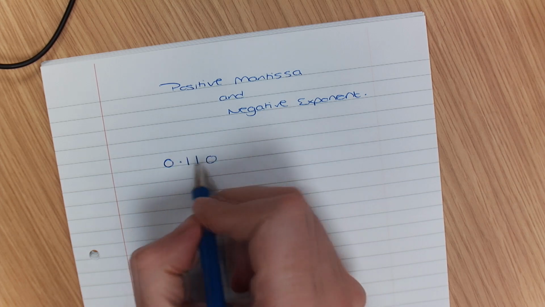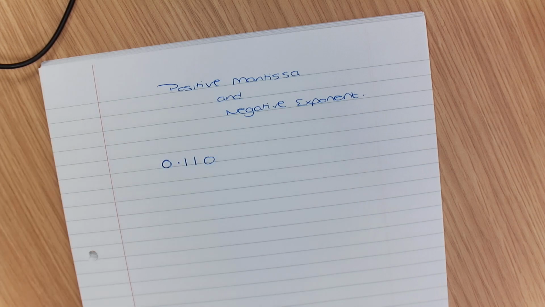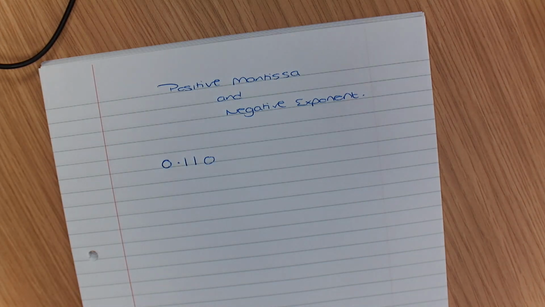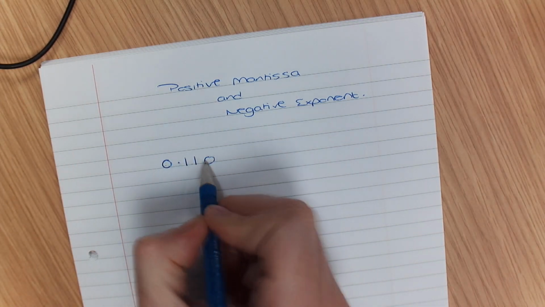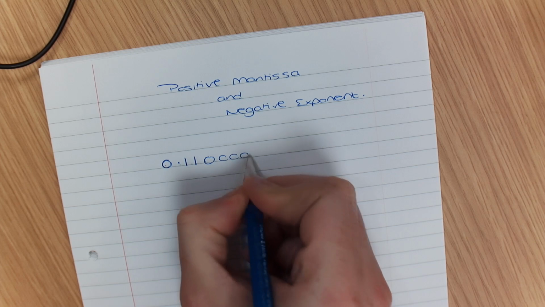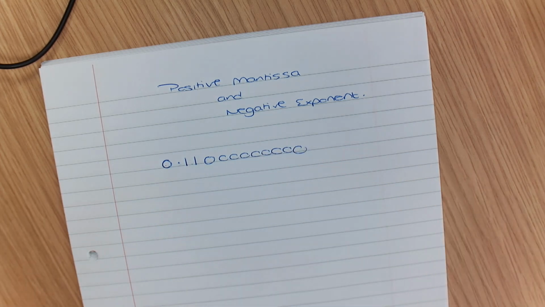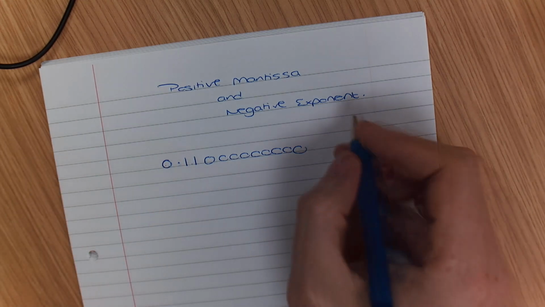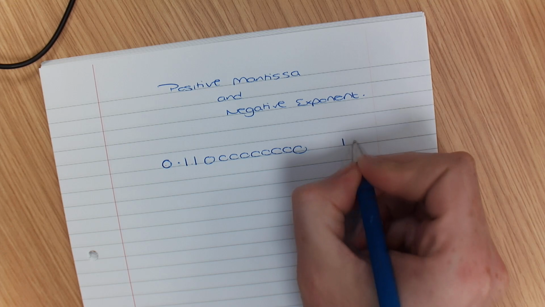So we're going to go for this again. So 0, 1, 1, 0. And we're going to pad that out so it's 12. So 1, 2, 3, 4, 5, 6, 7, 8, 9, 10, 11, 12. All right. Then this time, because we're working in 2's complement, we're going to have our exponent here.